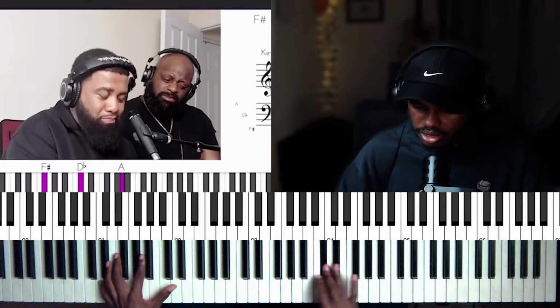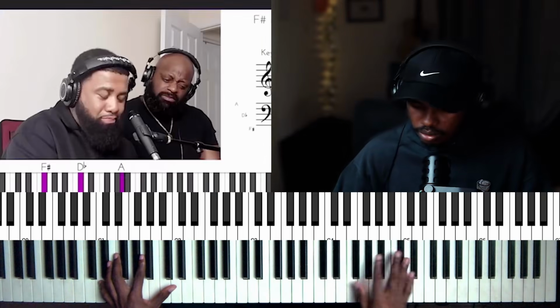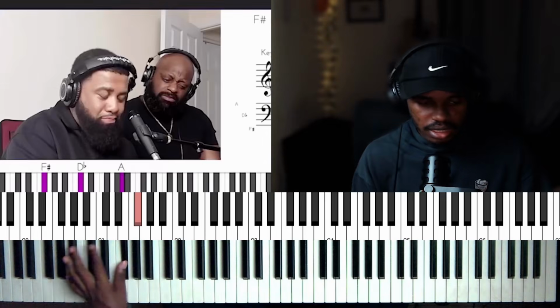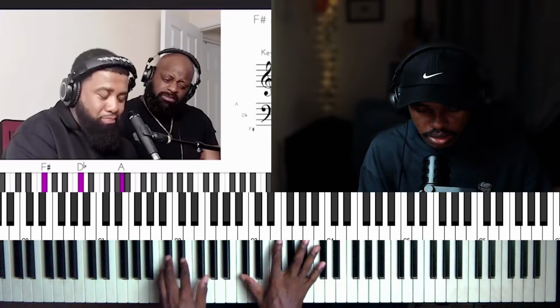He did a pentatonic scale, because the sequence was he just kept doing this. That's why he did in his left hand the pentatonic scale. But anyways, look at this.